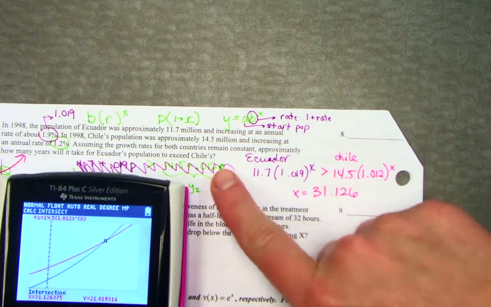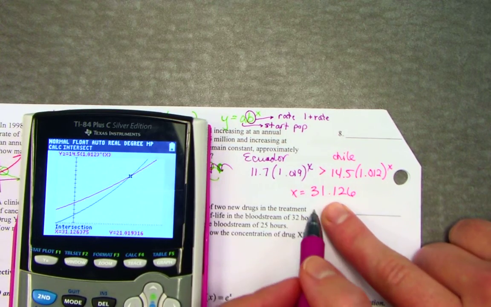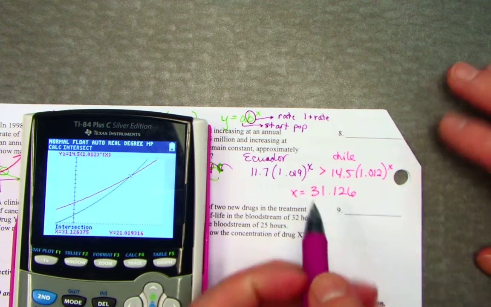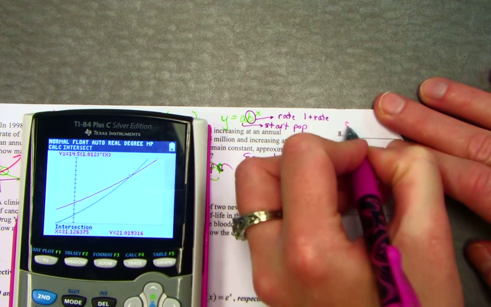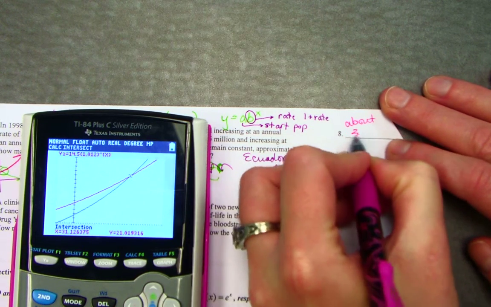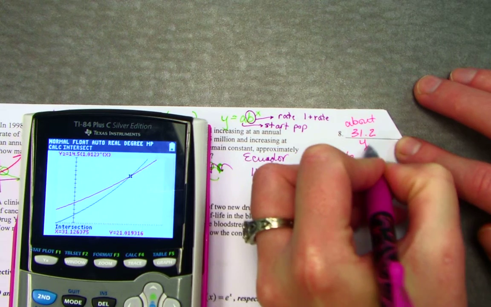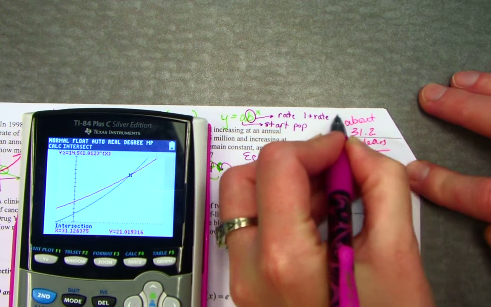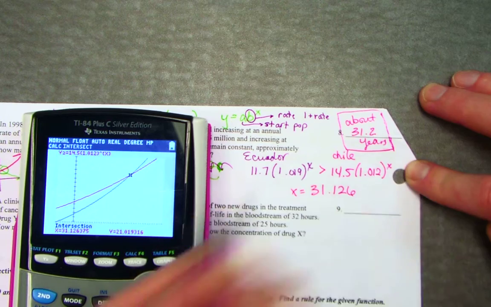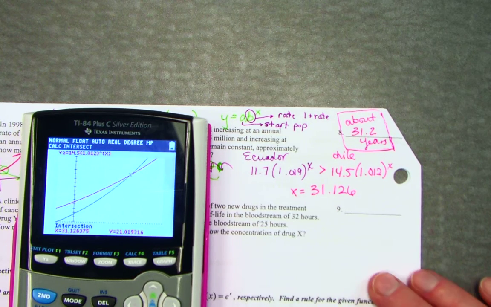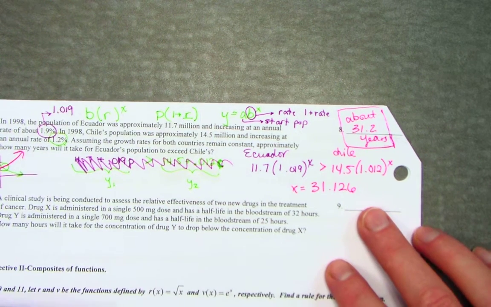If we're looking for approximately how many years it will take, we're looking at a little bit over 31 years. So we could go ahead and just say it would take about 31.2 years. We want to go a little bit higher because we want Ecuador's population to be higher than Chile's, so we're going to go a little bit higher than that.